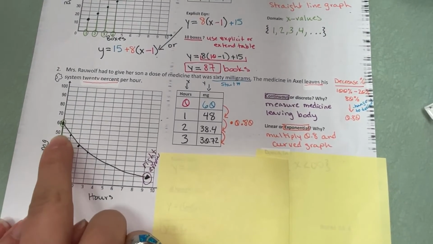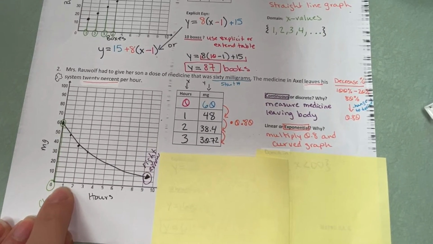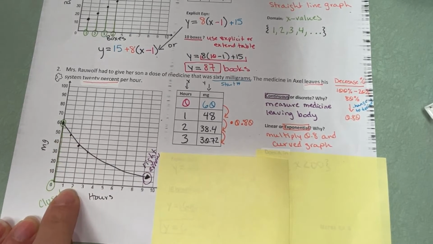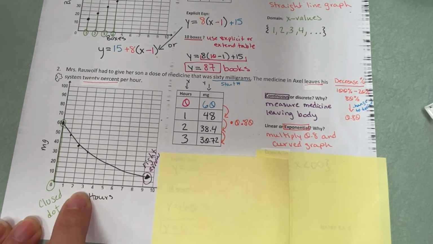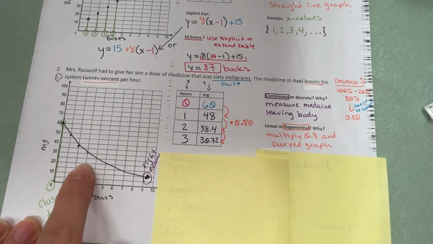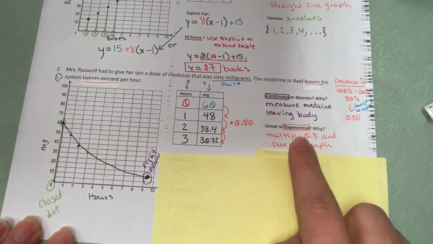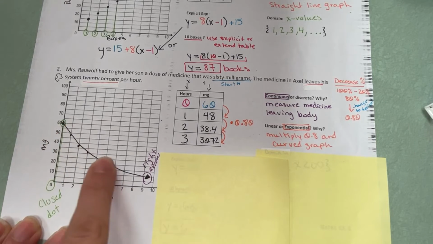So I have 0 and 60, then we have 1 and 48. So again, you're going to have to do your best guesses here. We got 1 and 48. Then we have 2 and 38.4. So that's like right there. And then we have 3 and 30.72, so that's going to be about here. Now we know this graph is continuous and it's exponential, which means it's going to curve. So we know it's going to be connected and curving.